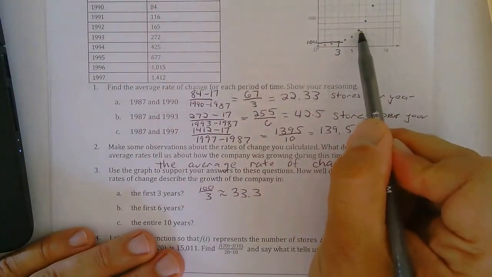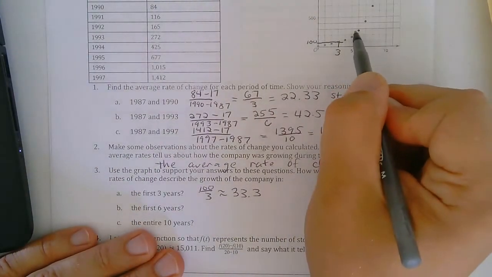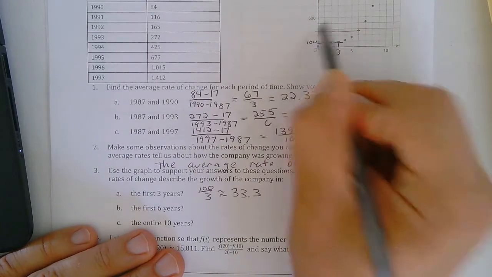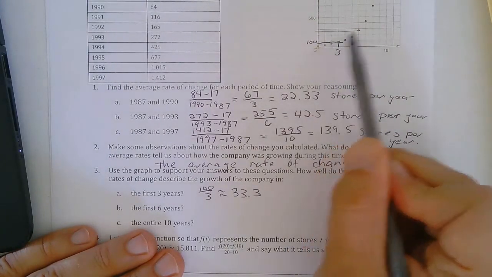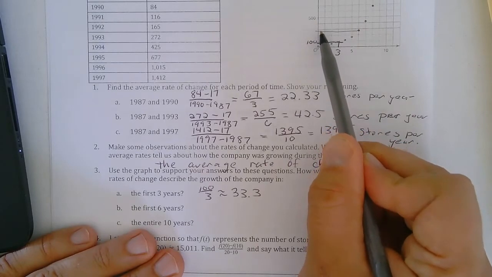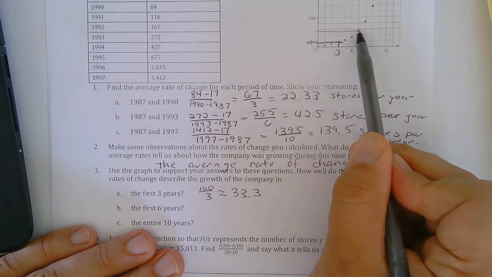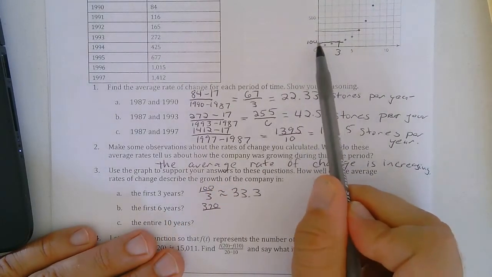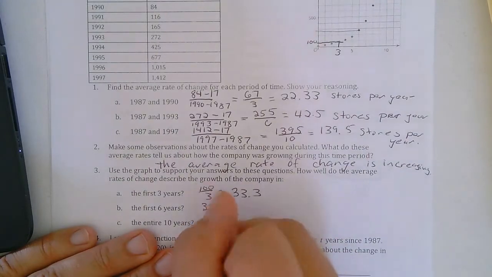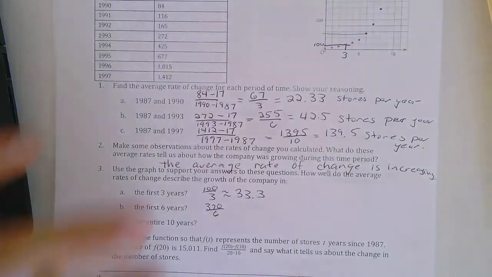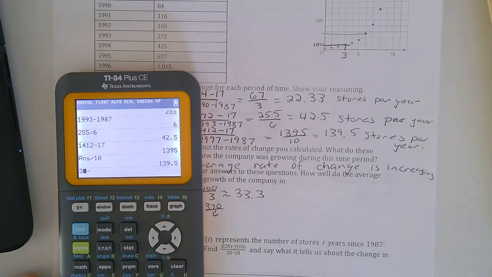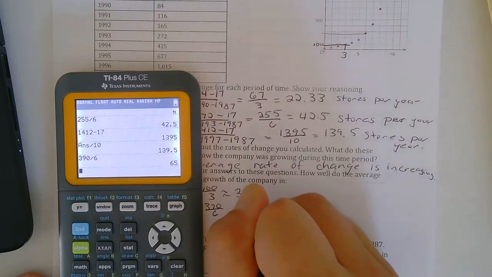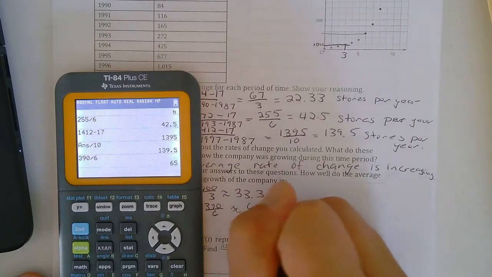So if I looked at the average rate of change over the first 6 years, to go from here to there, I'm going to estimate that to be 400, 300. I'm going to say like 390 over the first 6 years. So if I divide, the average rate of change is about, if you see I overestimated, about 65.